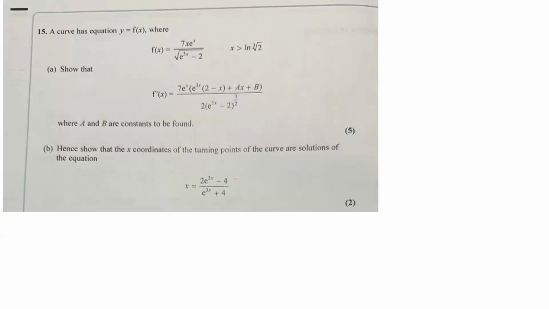Right, so we've got this one here, which has got a curve. Show that f dash. So we've got a quotient here, so we're going to be using the quotient rule, but in the numerator we have also got a product, so we're also going to be using the product rule. So if we first of all write f of x as 7x e to the x over, and then write the denominator as a fraction to the half, and then let's start doing f dash.